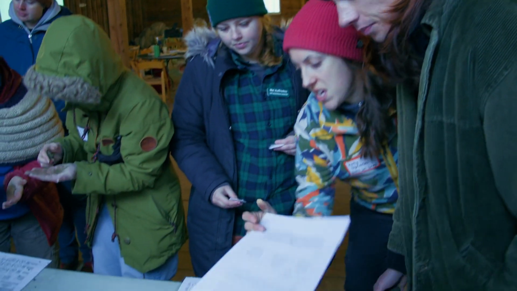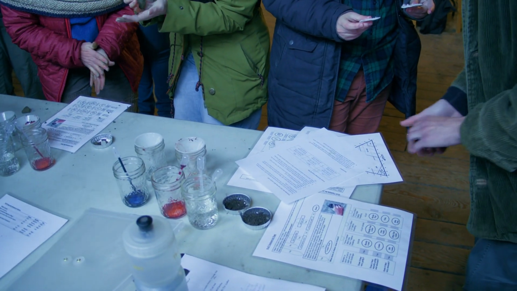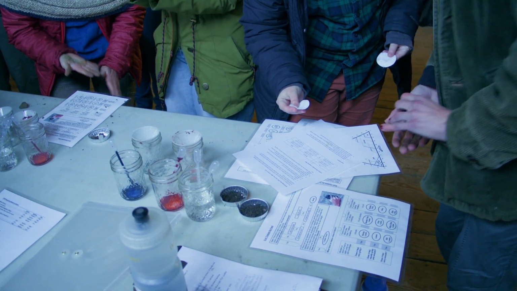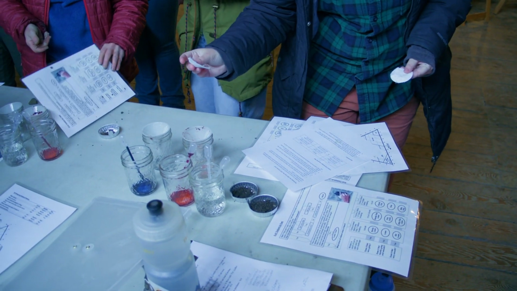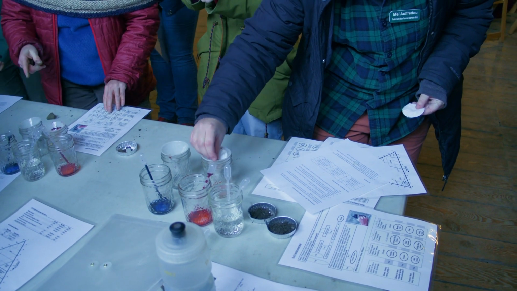It's half and half, equal parts. Make a little indent with your finger. Place one half in the bottom of each of the two funnels.